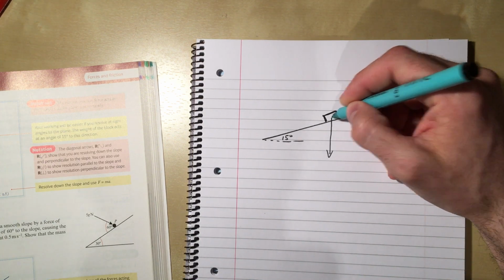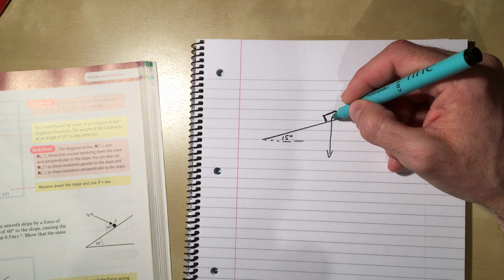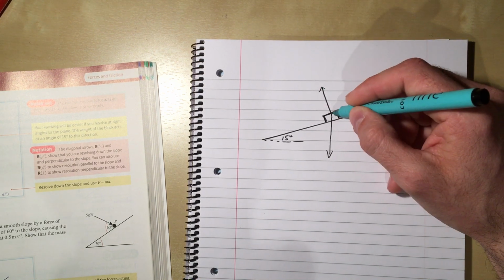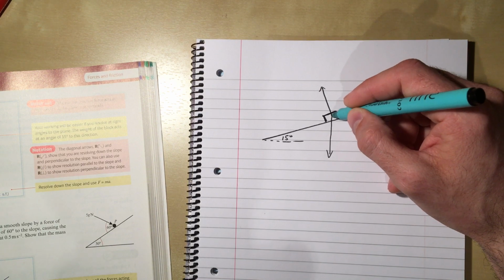And why is that? Well, it's because the slope is providing a resistance force. But the resistance force, the reaction force, happens at 90 degrees to the slope. Okay, so that's a right angle there.